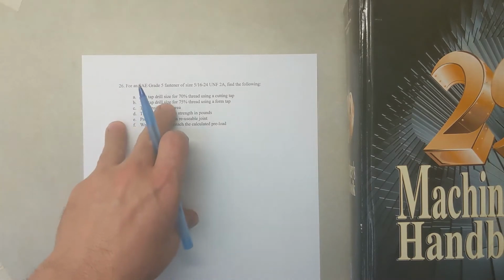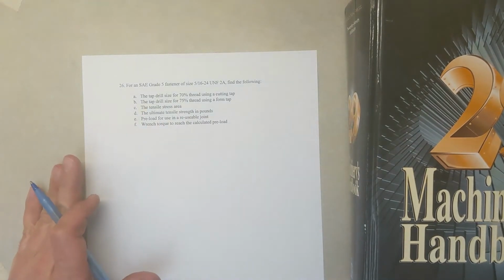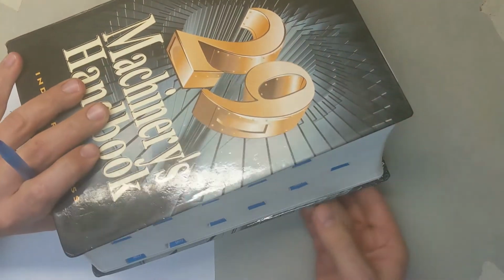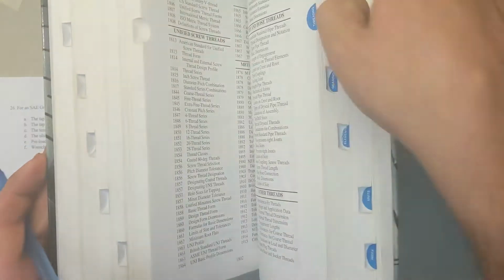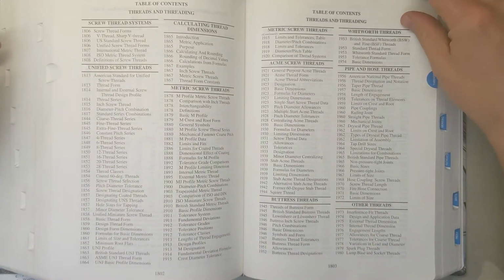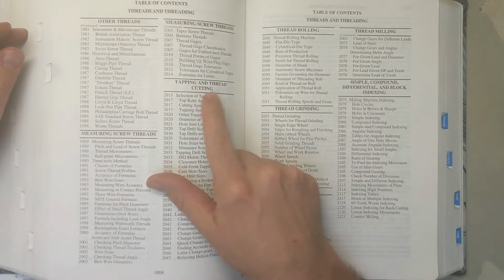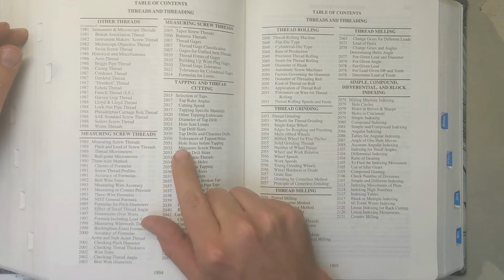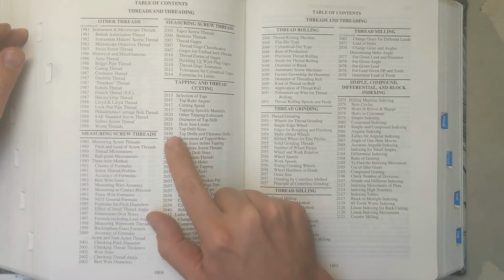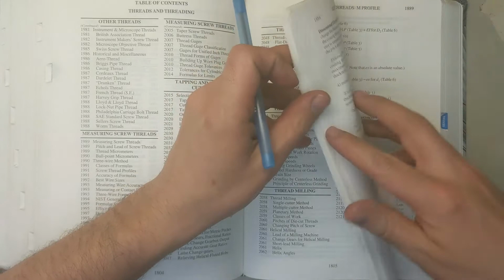What is the tap drill size for 70% thread using a cutting tap? And a cutting tap is really the most conventional kind of tap. So we would come over here to threading, which is the little insert here. And when we look at the section on threading, it doesn't take us long flipping through it before we get to the section on tapping and thread cutting. Under the section on tapping and thread cutting, it says here tap drill sizes, page 2029, and that's pretty easy for us to get to.